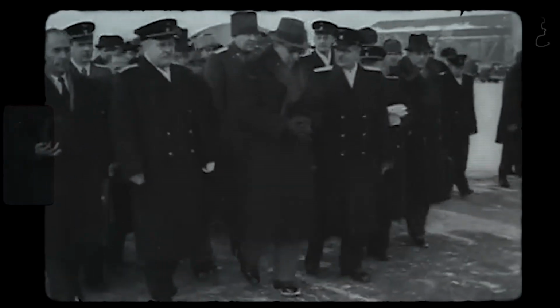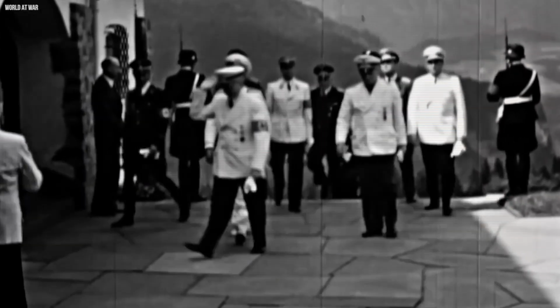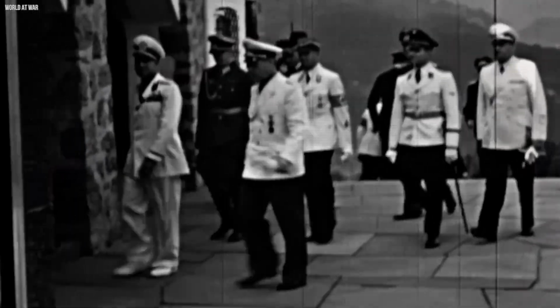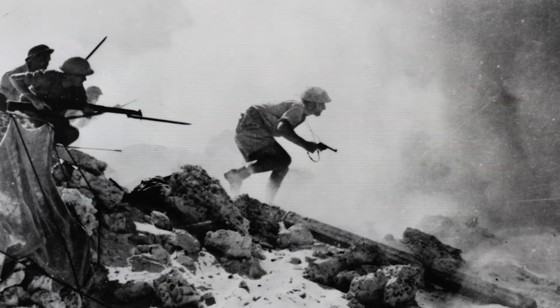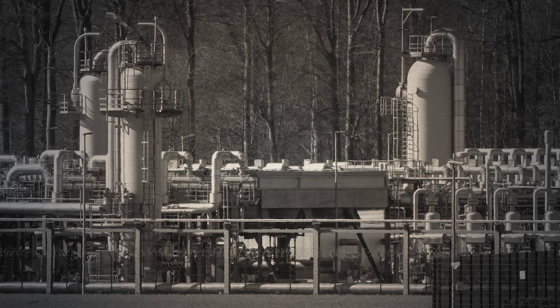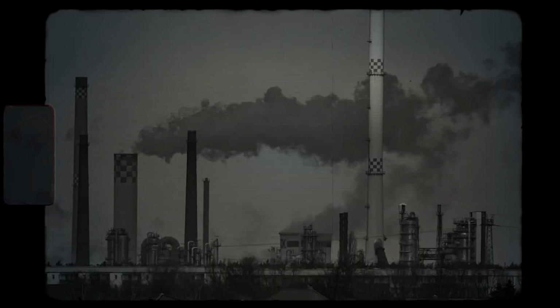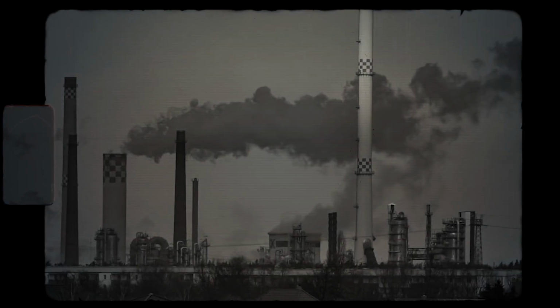British leaders recognized that Soviet survival was now essential to British survival, as a German victory in the east would free millions of Wehrmacht troops to turn west against Britain and North Africa, while providing Germany access to Soviet oil, grain, and industrial resources that would make the Nazi regime invincible.